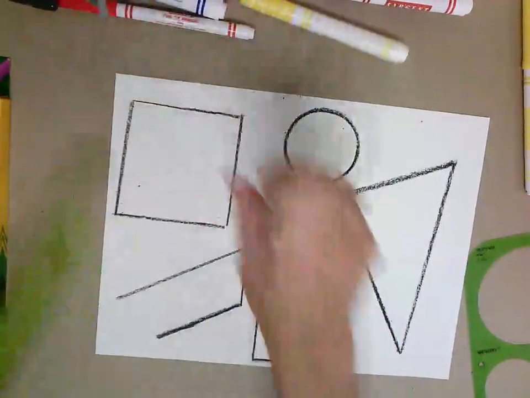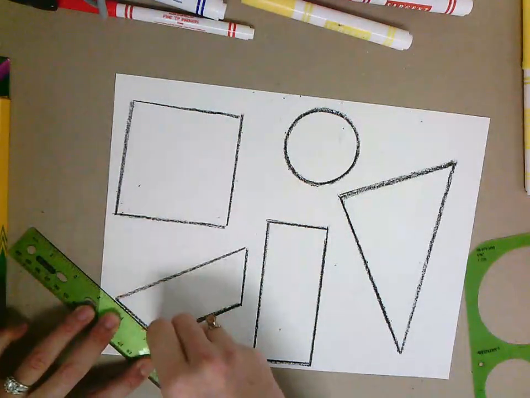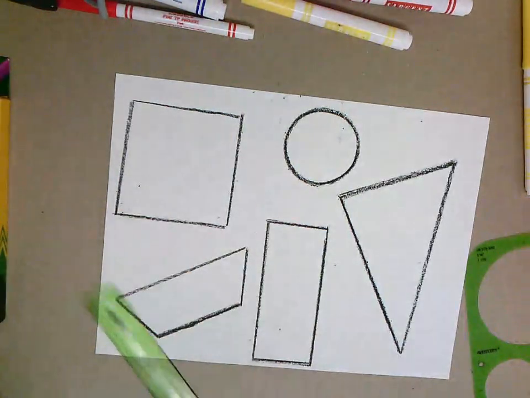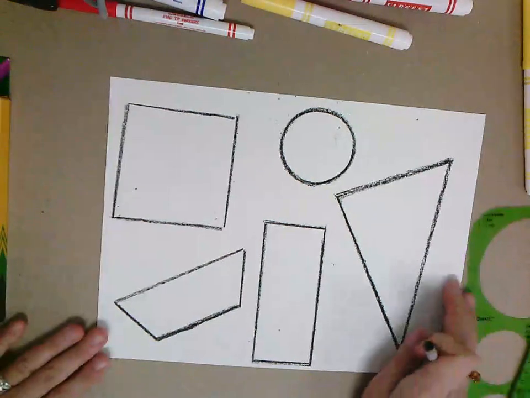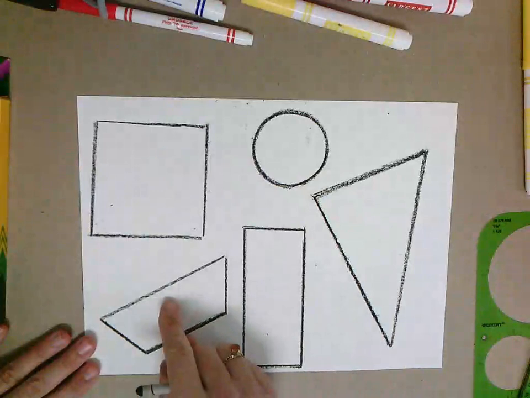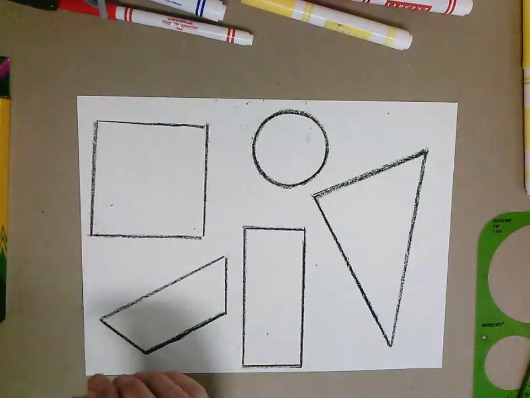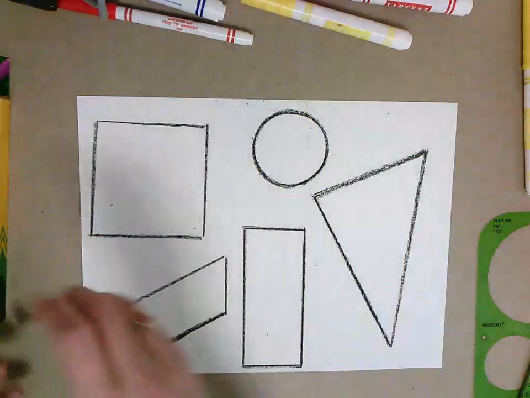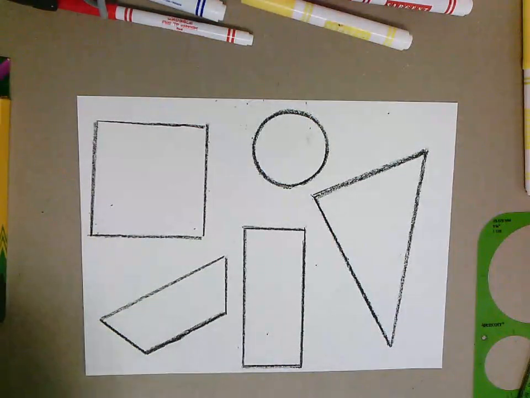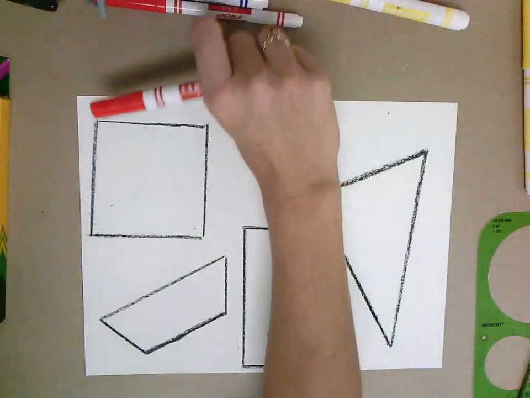Once you have these 5 shapes drawn in using a black color crayon or whatever you have available, we're going to now draw organic shapes. So we have 1, 2, 3, 4, 5 shapes we see in math, and now we're going to do 5 organic shapes, 5 shapes we see in nature. Organic shapes are free-form, free-flowing. They remind us of things that we see outside, but they're not perfect. No 2 clouds will ever be the same.